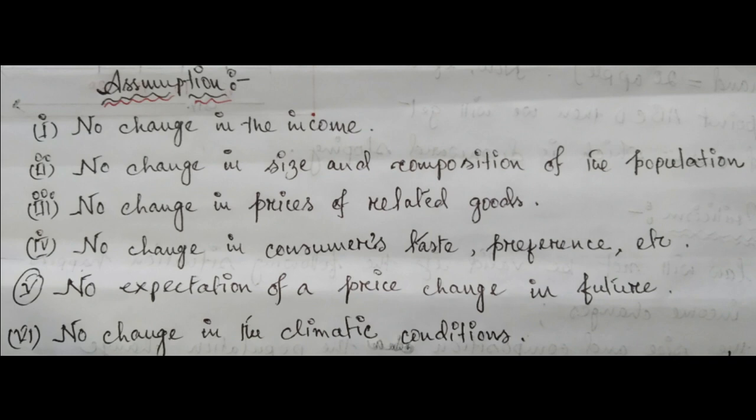Students, let's see the assumptions of this law. Number one is no change in income. Number two, no change in size and composition of the population. Number three, no change in prices of related goods. Number four, no change in consumers' taste, preference, etc. Number five is no expectation of a price change in future. And the last one is no change in the climatic condition.